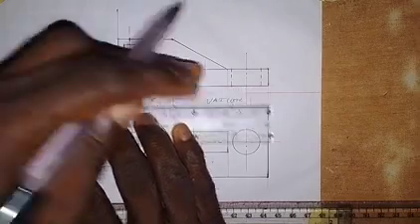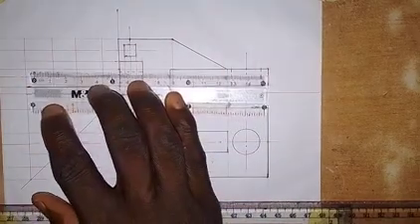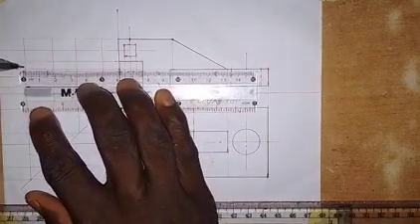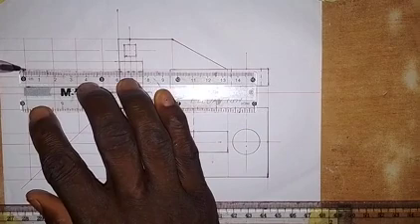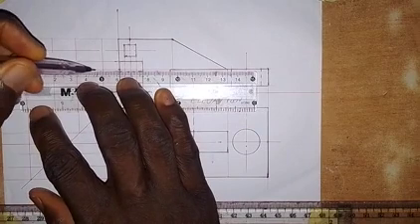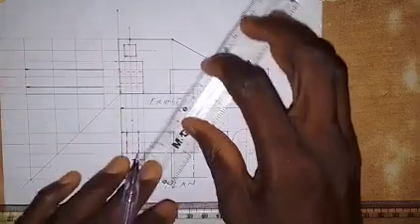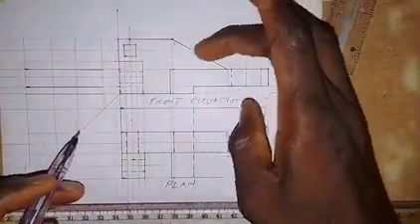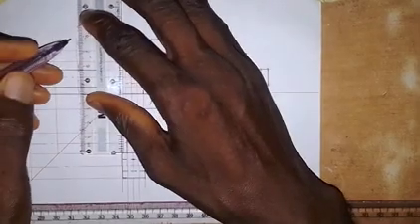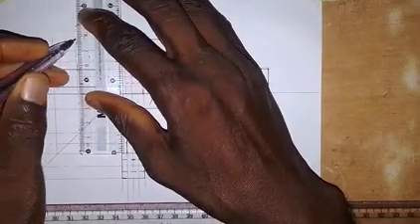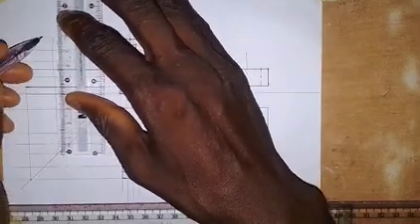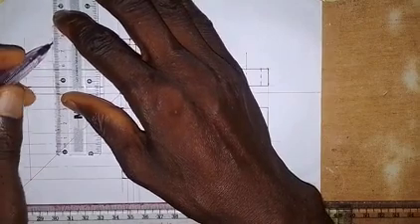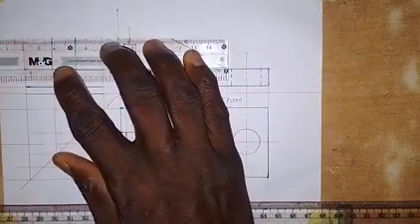For this rectangle that we see on this surface, we also make this a horizontal line. Then for this part that we see here as a rectangle, it goes from here down, and from here down, and then we make this a thick line.